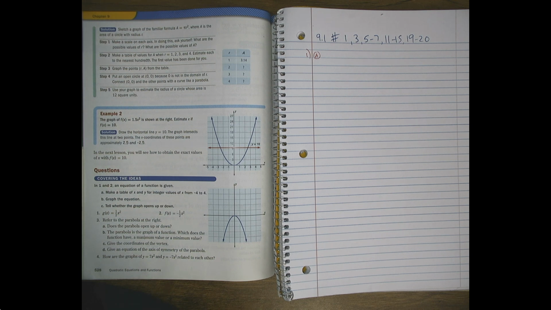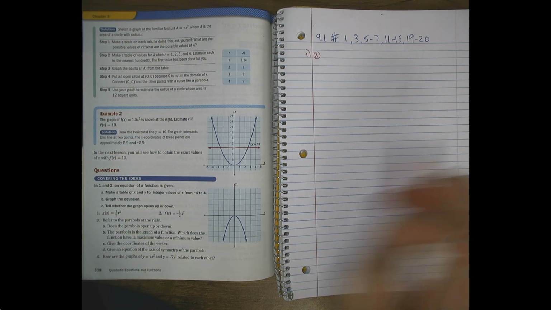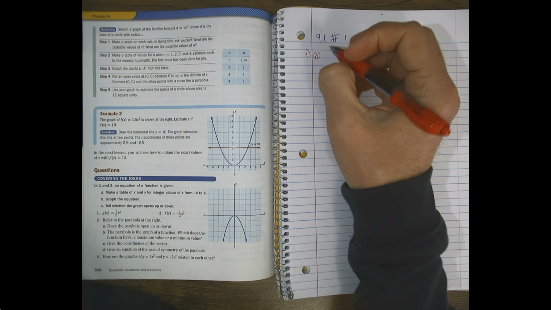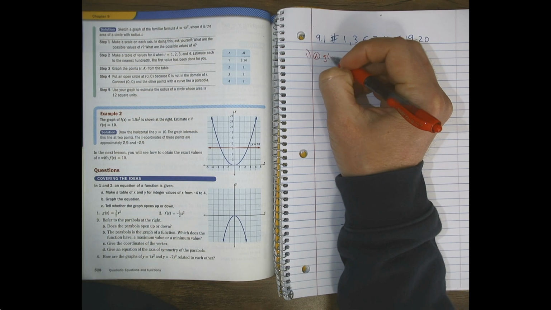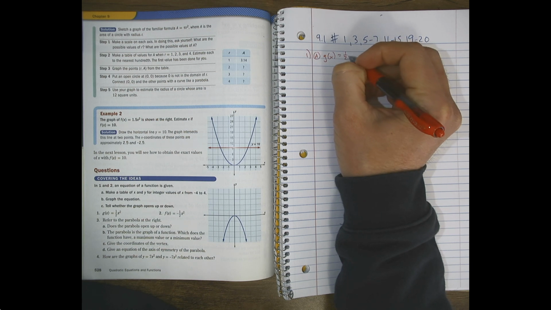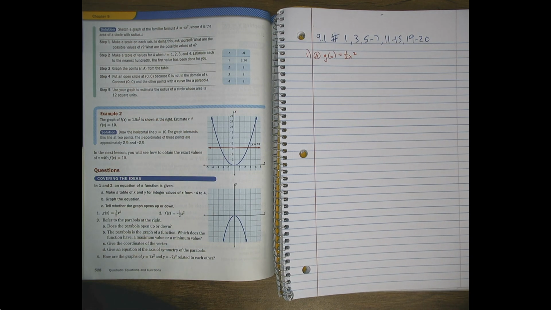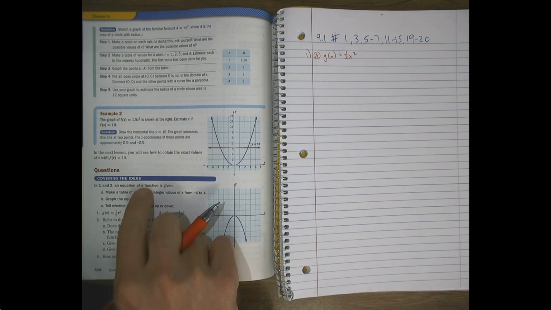This is 9-1's homework assignment in the textbook, looking at quadratic functions and parabolas. And we're going to jump right in here on number 1. So we're given the function g of x equals 1/2 x squared. And they're going to ask us to do 3 different things.